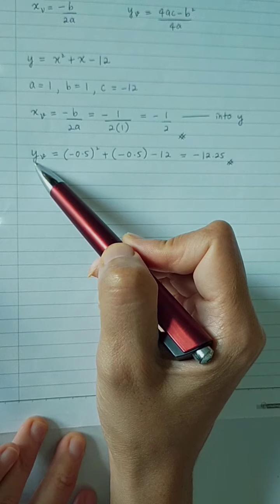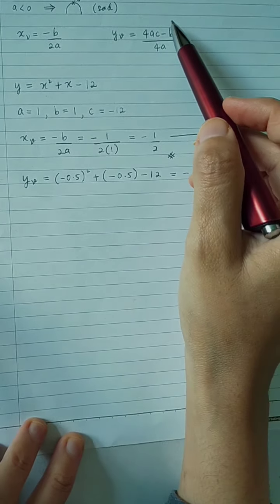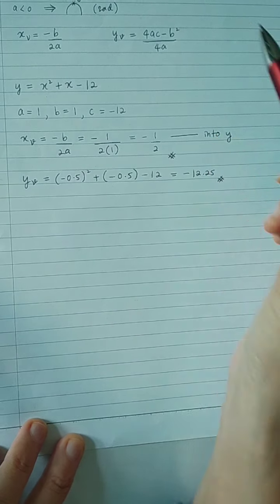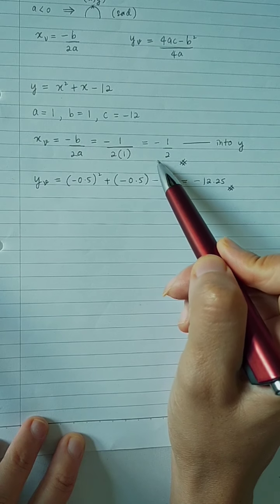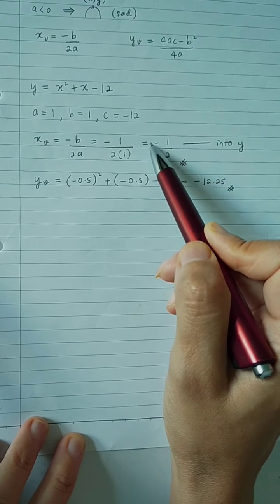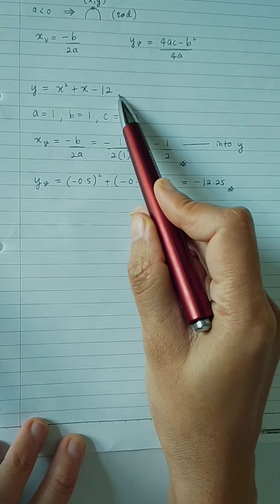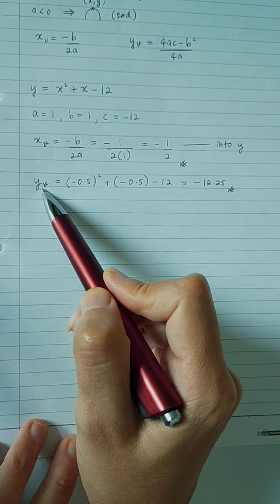Whenever you replace the x coordinate of the vertex into the given function, you will straight away get the y coordinate of the vertex. So you don't need to memorize this formula, because once you have found the x coordinate of the vertex, you can simply replace it back into the original function to get the y coordinate of the vertex.